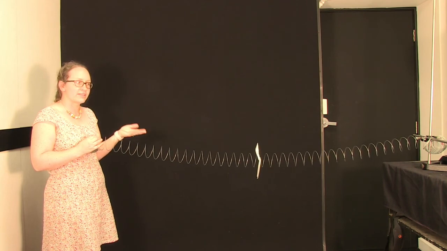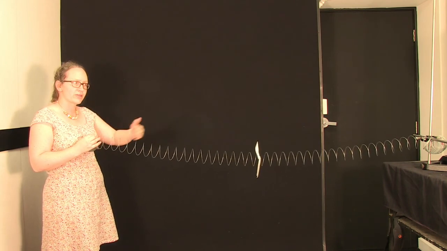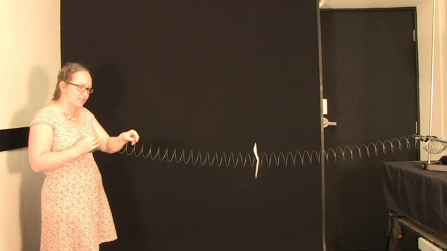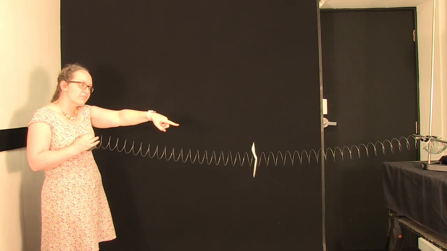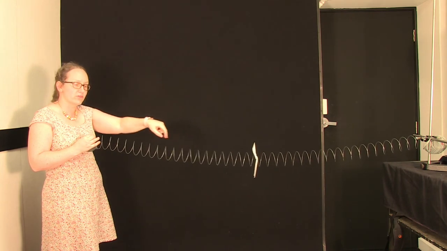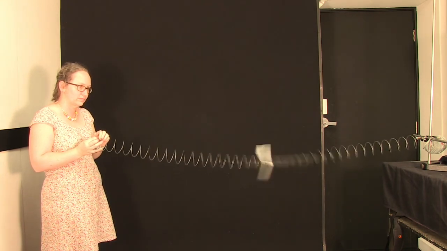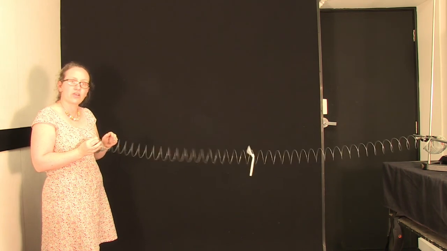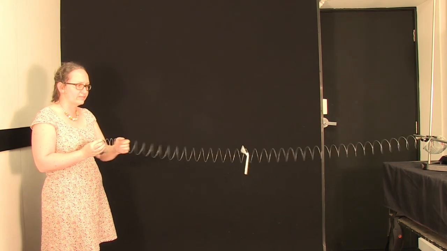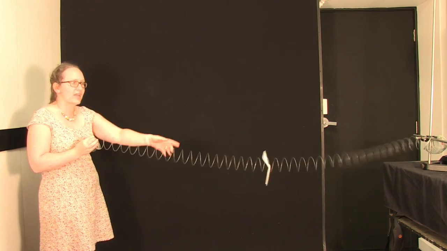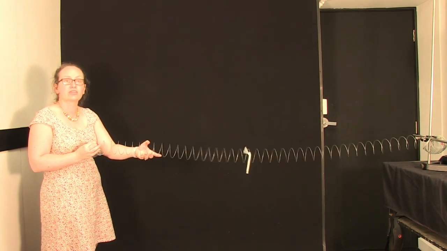Okay, let's have a look at the longitudinal pulse now. So I'm going to use the same slinky and I'm going to send a longitudinal pulse along it. Pay careful attention to how the white ribbon moves as this longitudinal pulse travels along. Okay, so hopefully you can see that the white ribbon is moving forwards and backwards in the same direction as the pulse travels along the slinky coil.